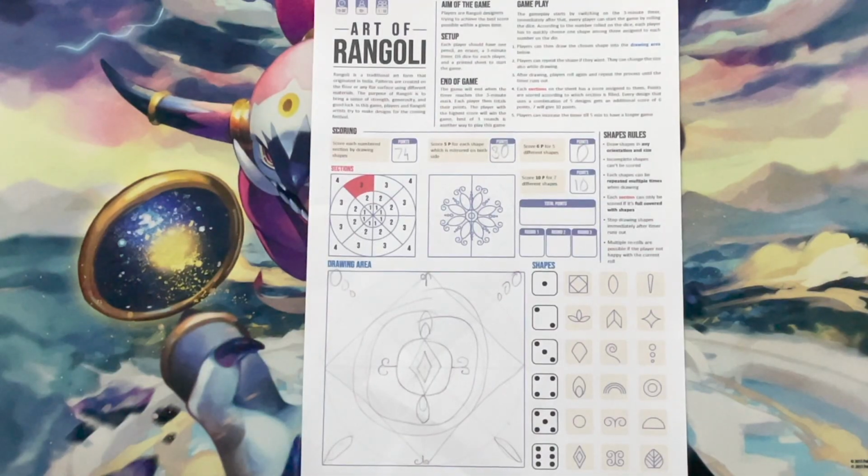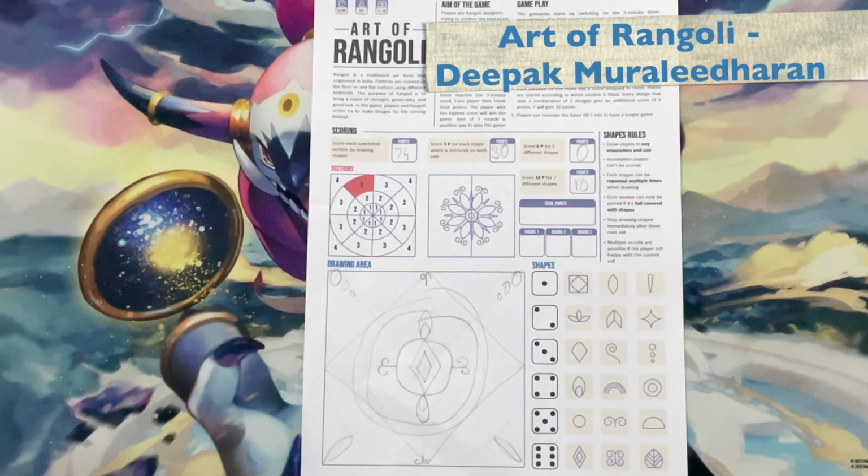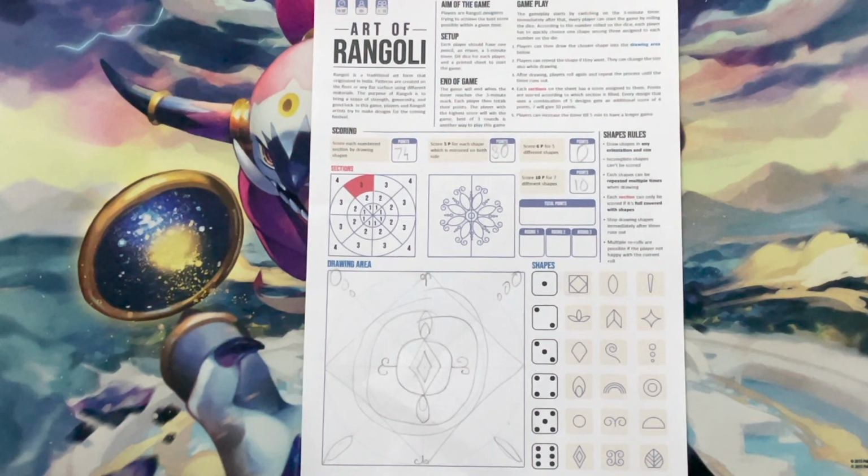That brings us to the first entry. This is the Art of Rangoli. This is a game that was designed by Deepak Muralidharan. What I liked about it is something that's very unique in terms of drawing nice looking figures on a small piece of paper. Really liked it. We could come up with multiple designs within a short period of time. It really encourages us to think about how we can use the dice very creatively.